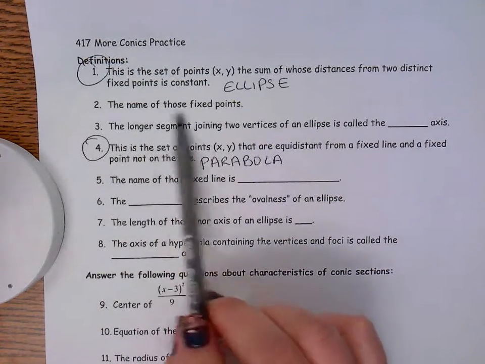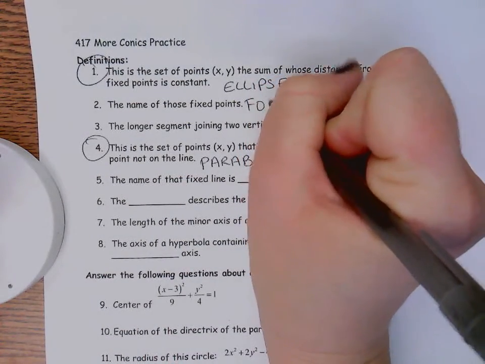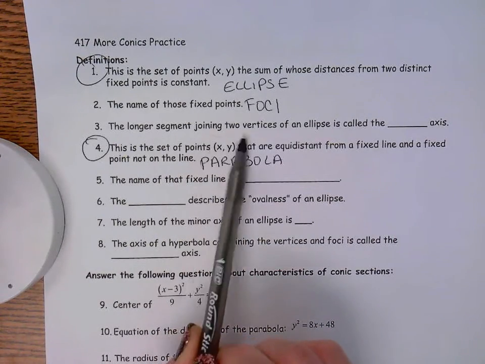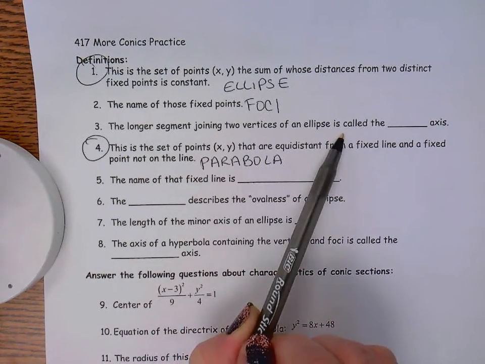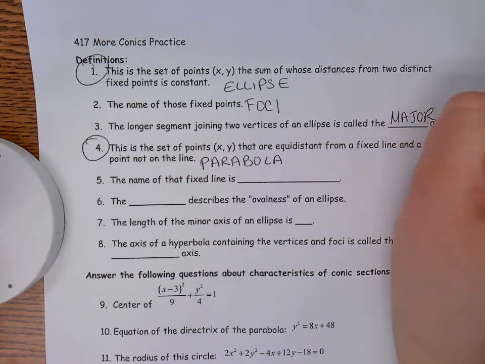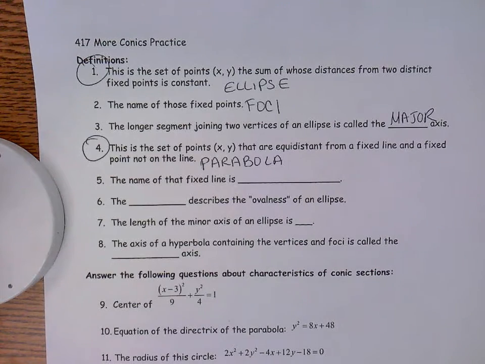The name of the fixed points is foci, we already said. And the longer segment joining two vertices of an ellipse is the major axis. So remember, in an ellipse, you have major and minor, longer and shorter. In a hyperbola, they change the name a little bit to transverse and conjugate because the transverse axis is the more important axis.